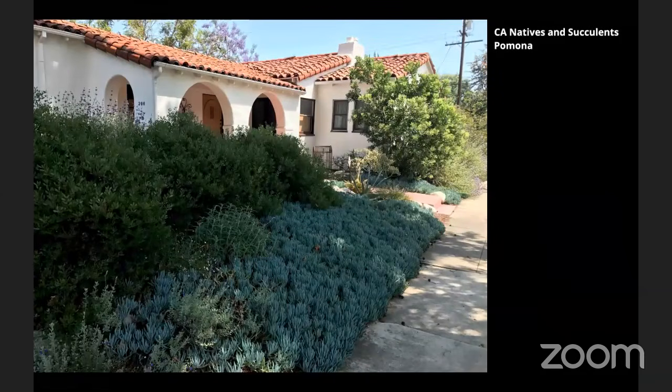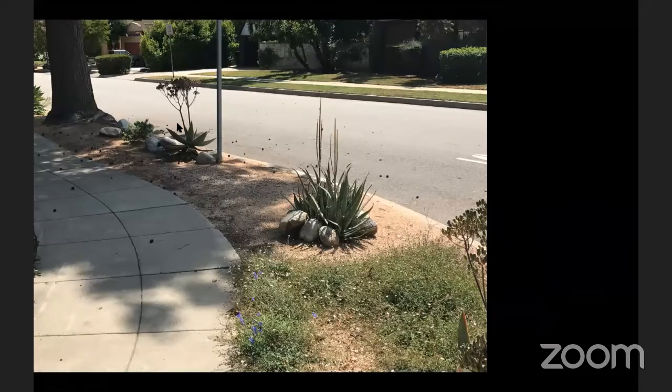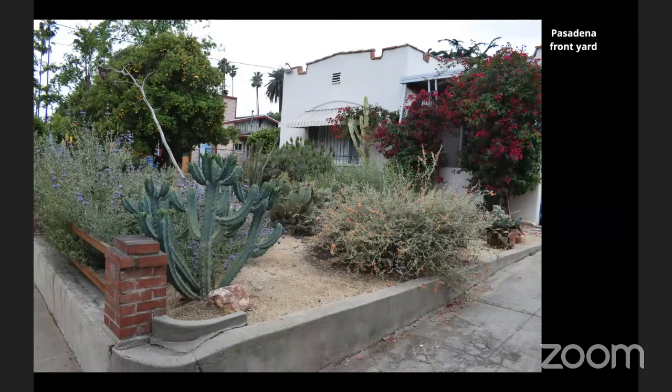Here we have integrating succulents with native plants, succulents in the ground cover with this blue finger and some aloes as accents in Pomona. And then this house also worked with the decomposed granite, the boulders, and then those boulders just kind of protecting a few aloes in a park strip area, which again allows people to easily walk back and forth.